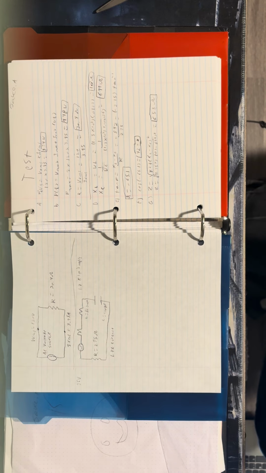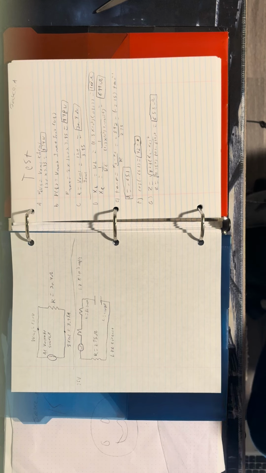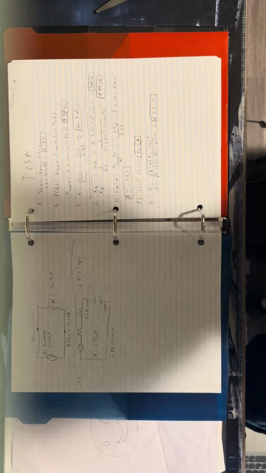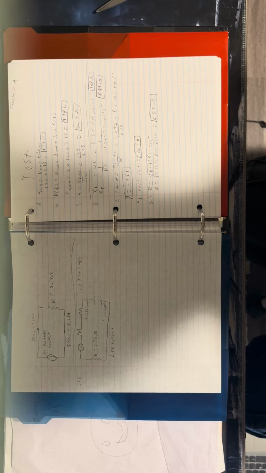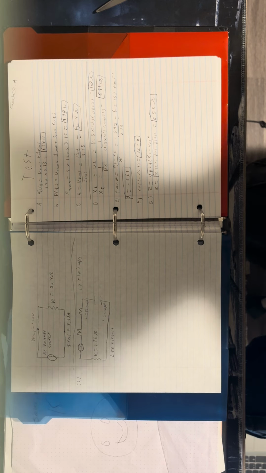Okay, a lot of steps to this one. For the circuit in the preceding problem, find the current amplitude. Okay, this one we can definitely throw into our graph when we get it.